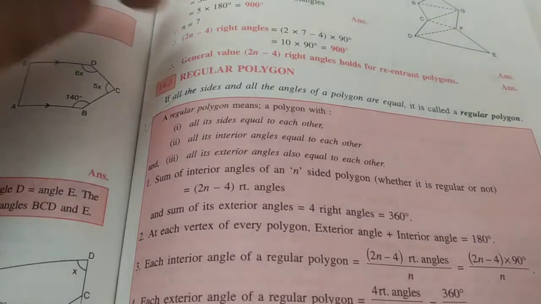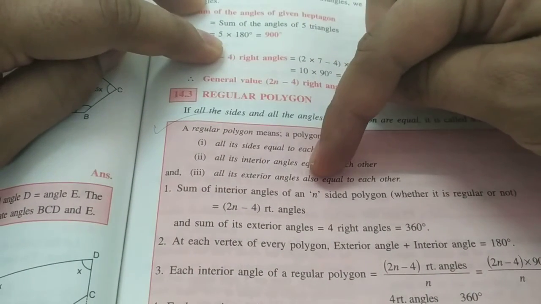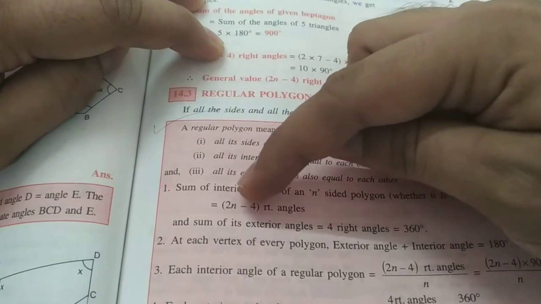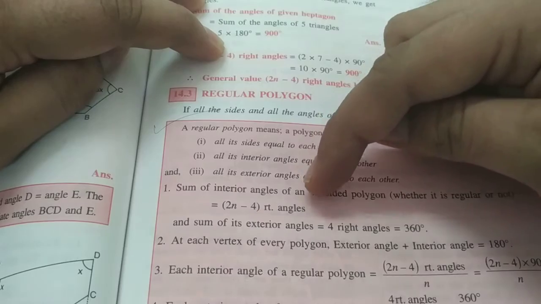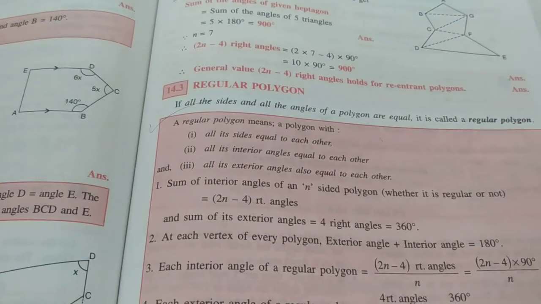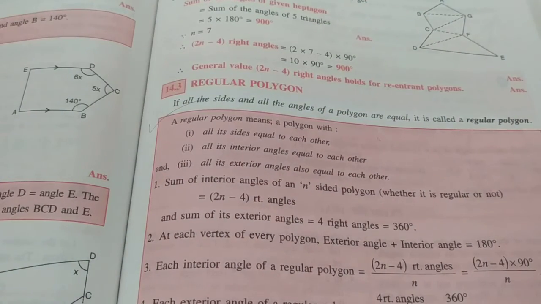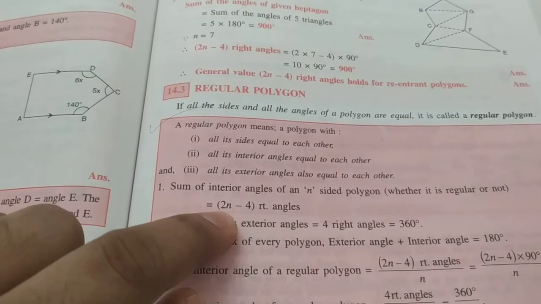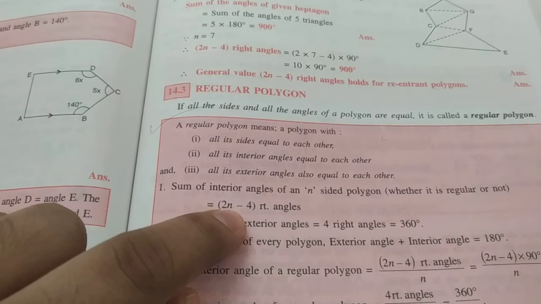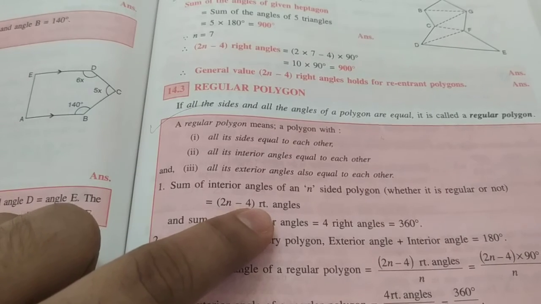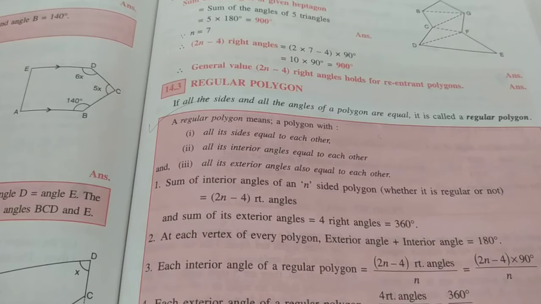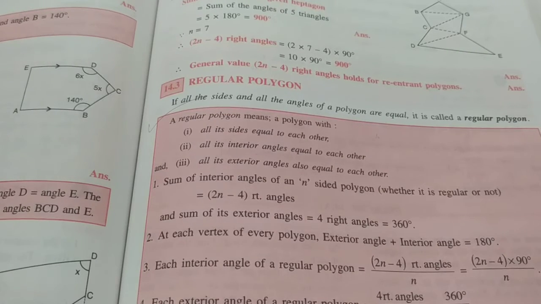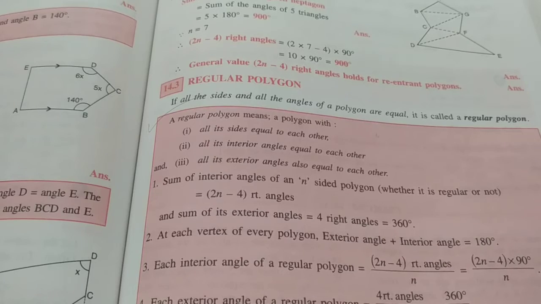Now the sum of all interior angles of a polygon which has n number of sides is 2n minus 4 into 90 degrees. For example, if it's an equilateral triangle, n is 3, 2 into 3 is 6, 6 minus 4 is 2, and 2 into 90 is 180 degrees. That's the sum of all interior angles. And why equilateral triangle? Any triangle's sum is always 180 degrees.